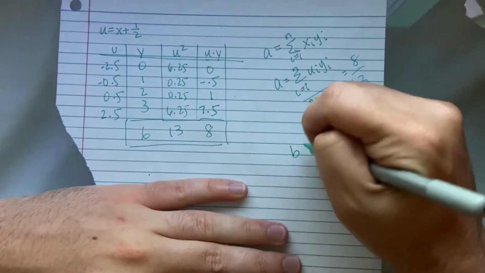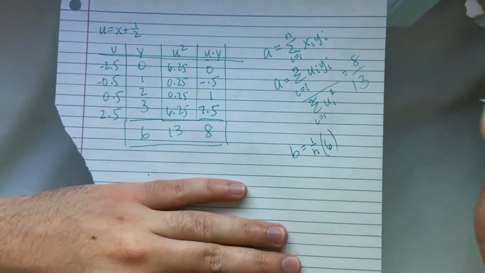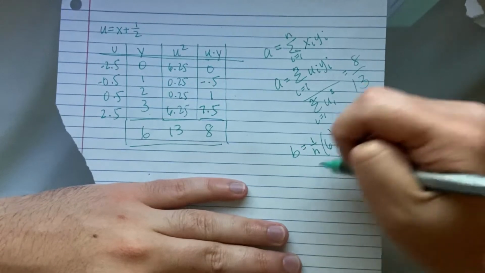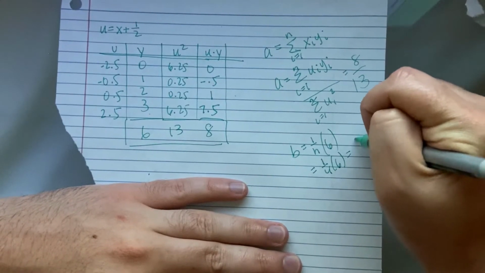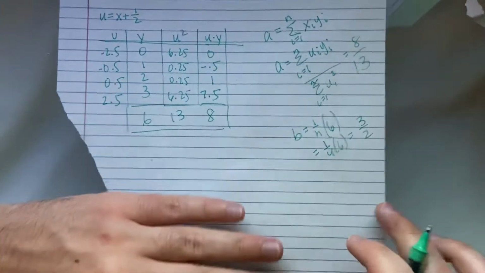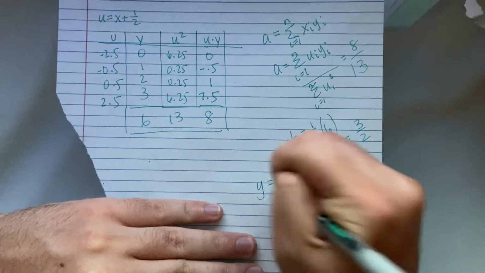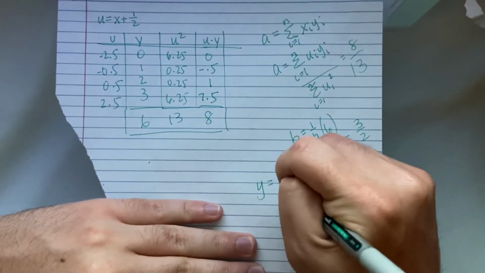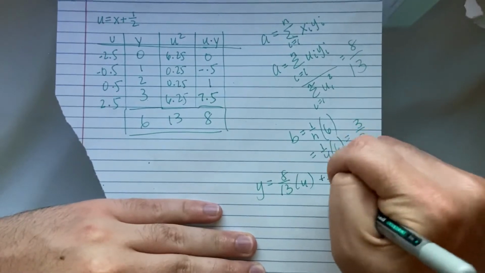It says b is 1 over n times the sum of the y's, which is 6. Which is 1/4 because there are 4 numbers we're adding. So this would be 6/4, which is 3/2. So in conclusion, what does that mean? We get an equation, y equals 8/13 times u plus 3/2.